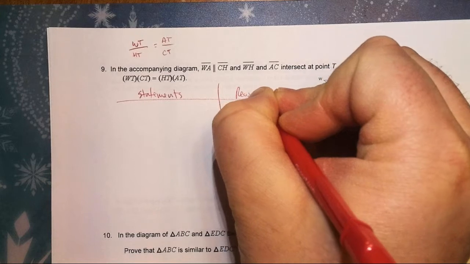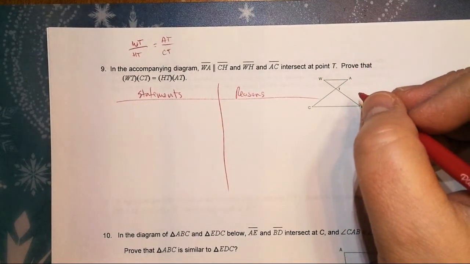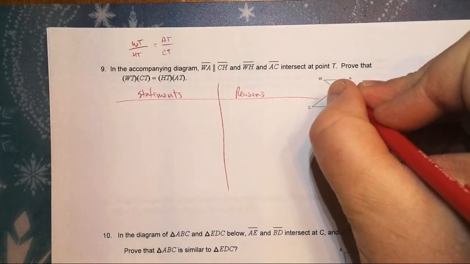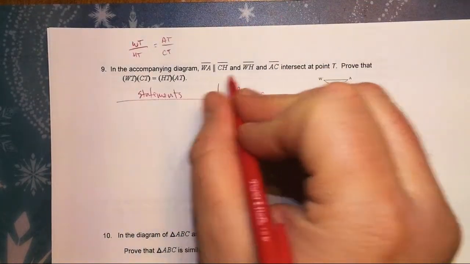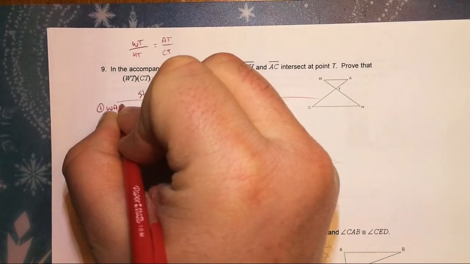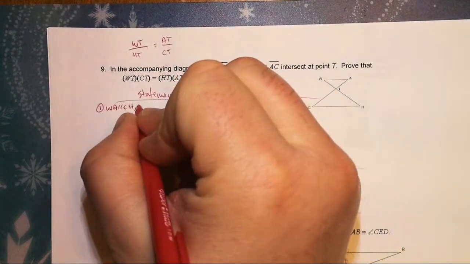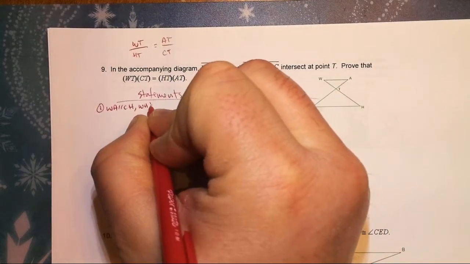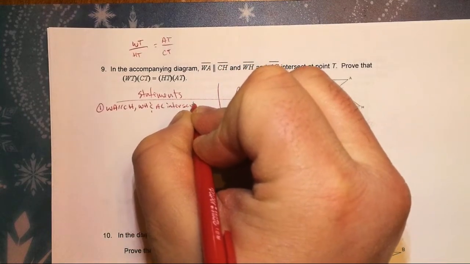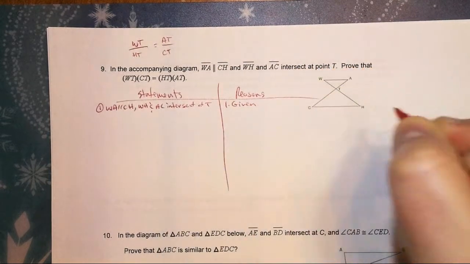So T-chart: statements, reasons. Hope I left enough room on this. If not, I will make sure yours is edited down. So WT, we know we're doing the top and the bottom here. All right, we got vertical angles, but we're going to go through the givens. So we know that WA is parallel to CH, and then WH and AC intersect at T. So that's our given.